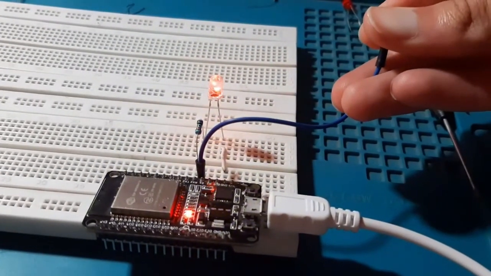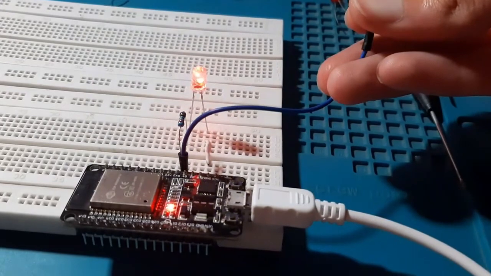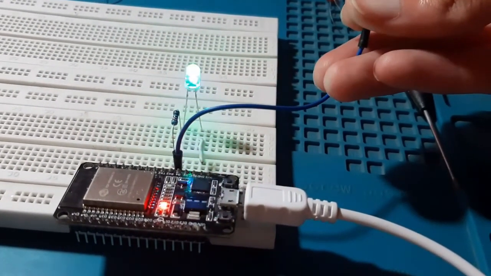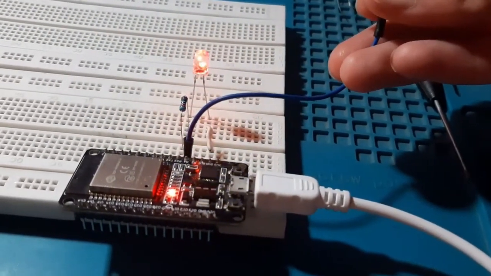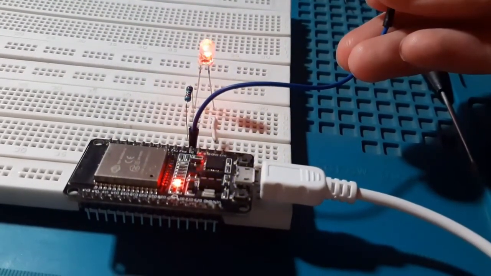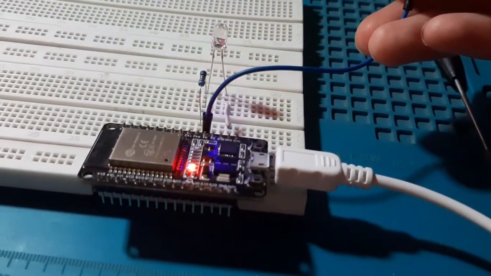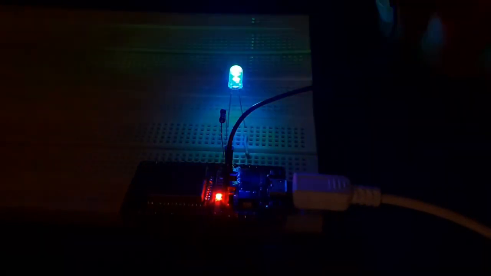So what is it doing? It is just taking the small charges from my body, sensing them with the touch sensor, and then outputting, turning on GPIO 16 and turning on the light on my board. This is something very cool.